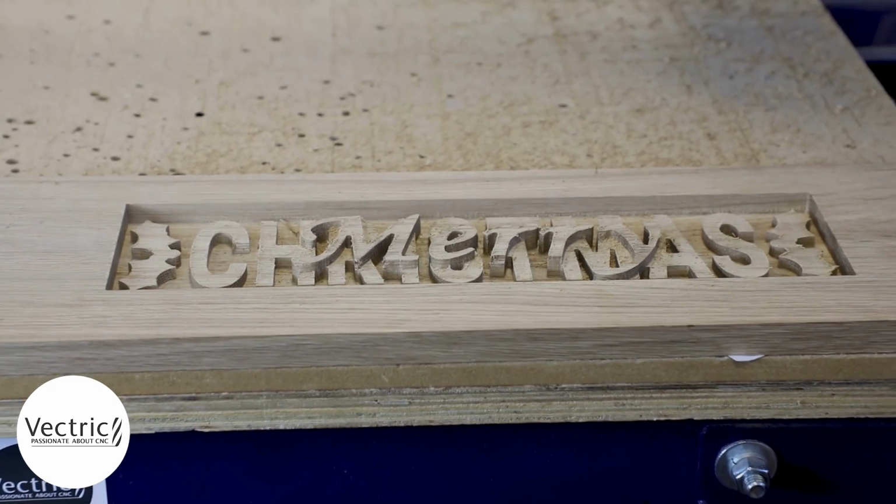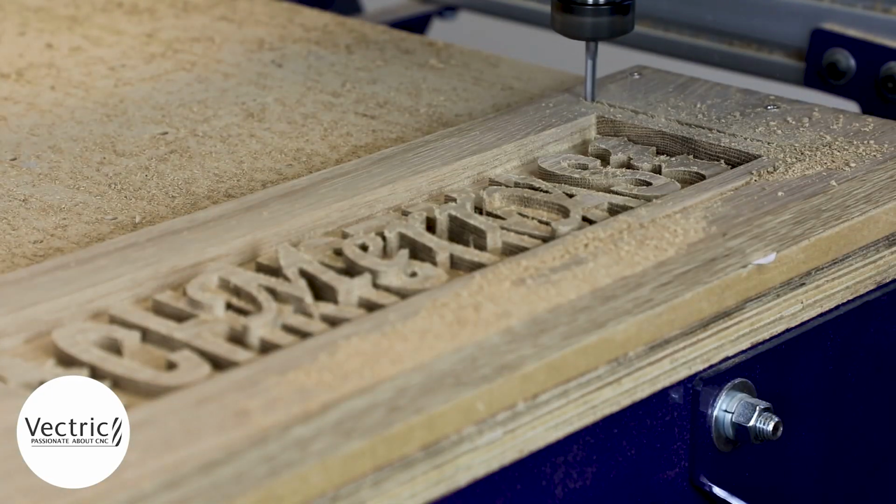Okay, so the last toolpath now is just a profile pass to cut the sign out.